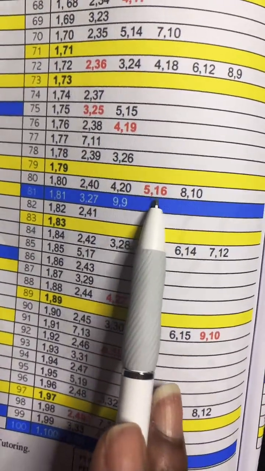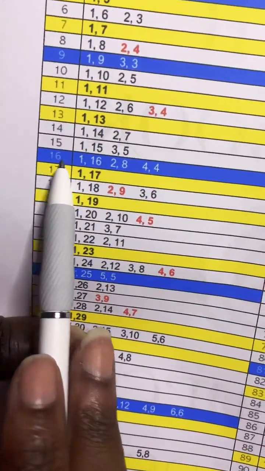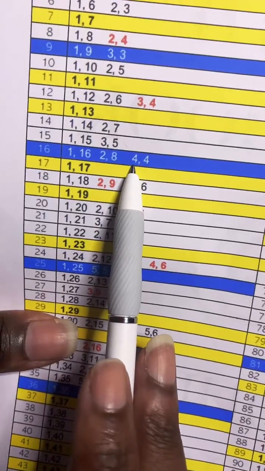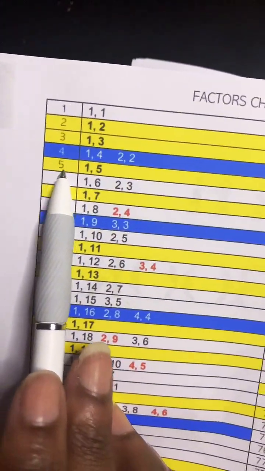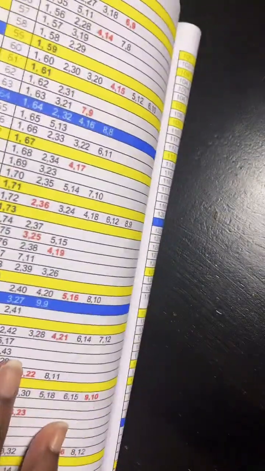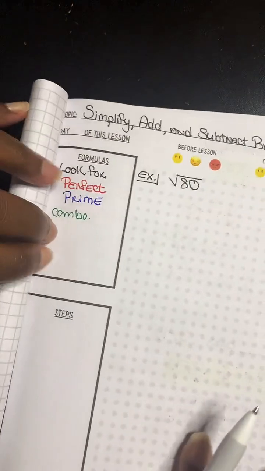So now you've got the square root of 16. If I take a look at 16, 16 is in blue. That means that is a perfect square. I can get 4 times 4 out of it. Then when I look at 5, 5 is in yellow. That means 5 is prime. So that is the perfect prime combination that we need: our 16 and our 5.